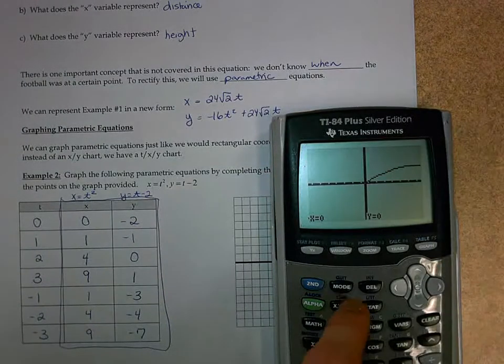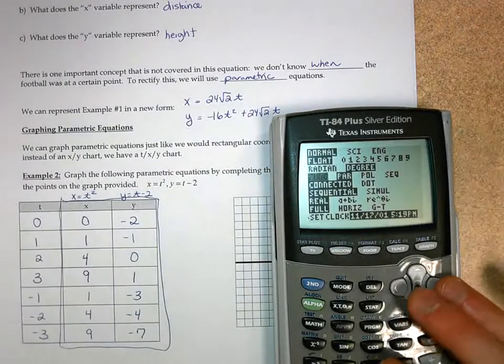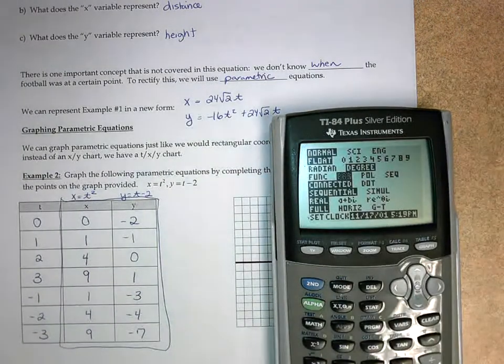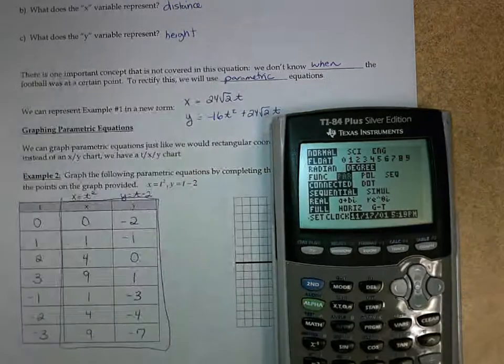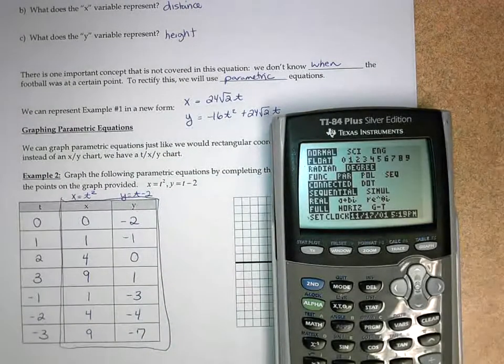So to graph parametric equations, you go to mode, and the second mode is parametric, and you need to enter both the x equation and the y equation.